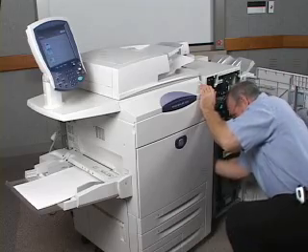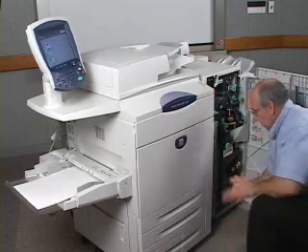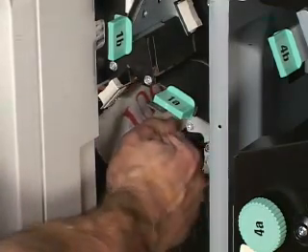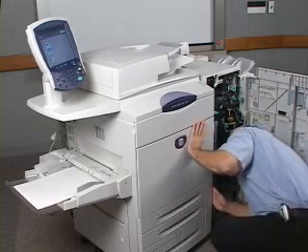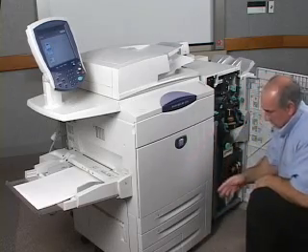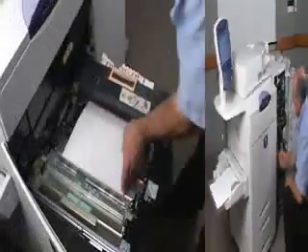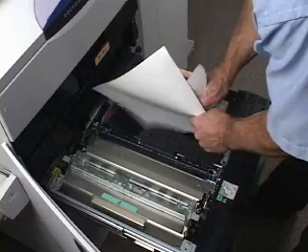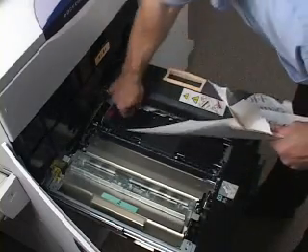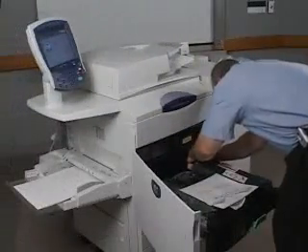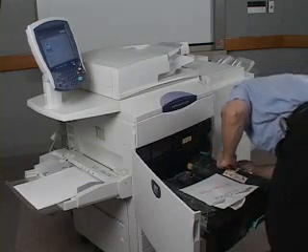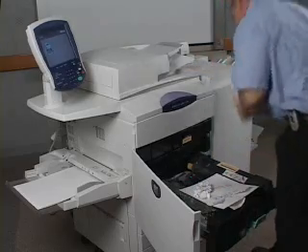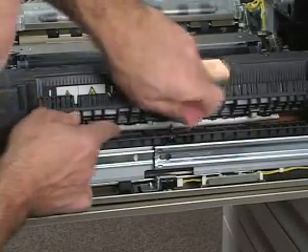Oh. Oh, there it is. Wow, that's jammed in there too. Jeez. Oh, there it is.